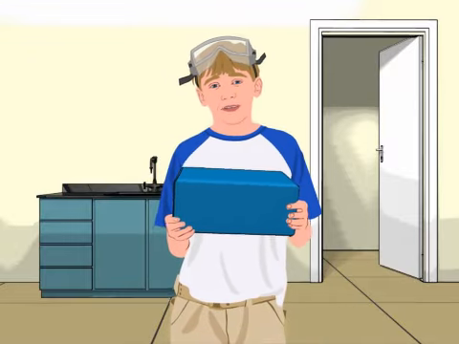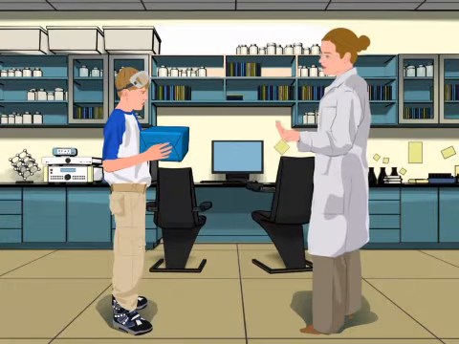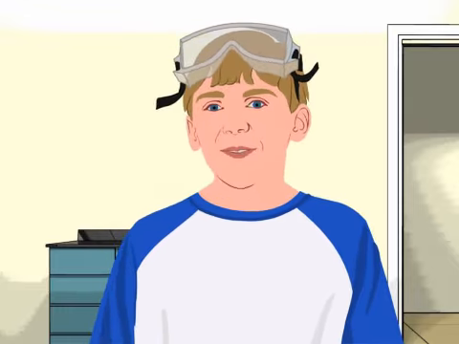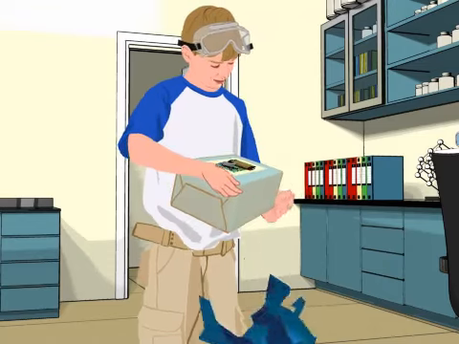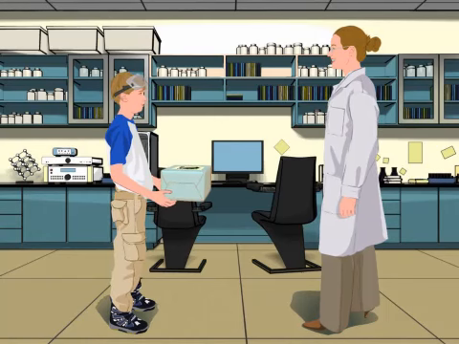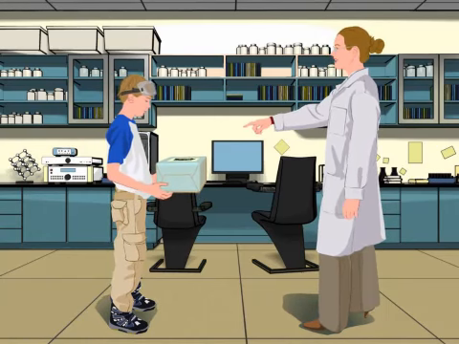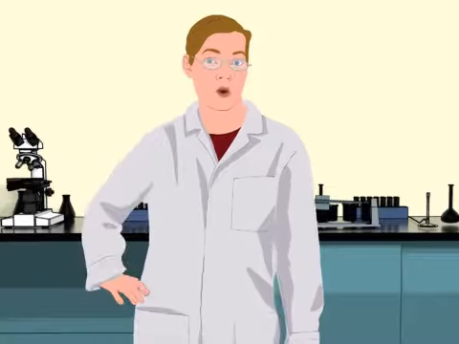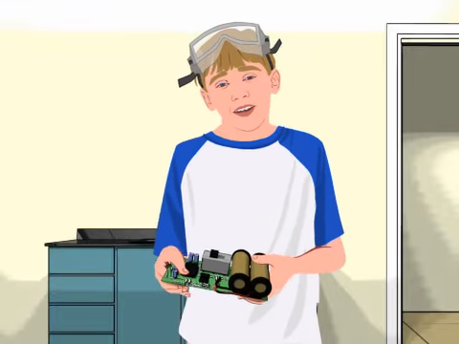Will I have to keep this here in the lab? Only if you want to. Awesome! It's an electronics building kit. It has all the parts to build a bug that scoots around on the floor. The box says the red laser eyes will flash when it hears a voice. Do you like it? I do, I guess.